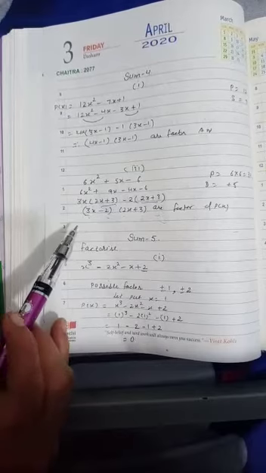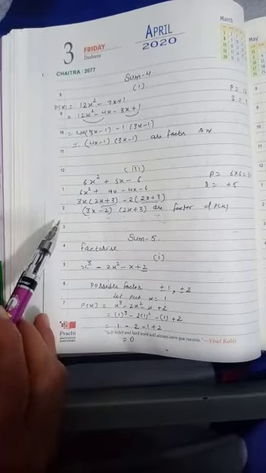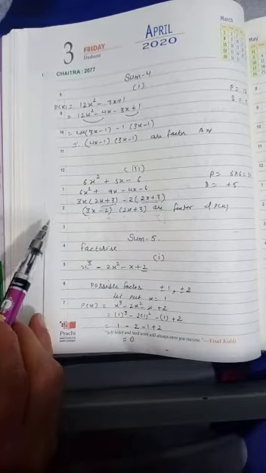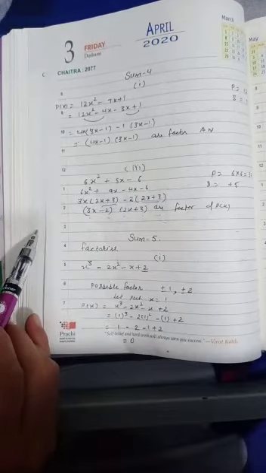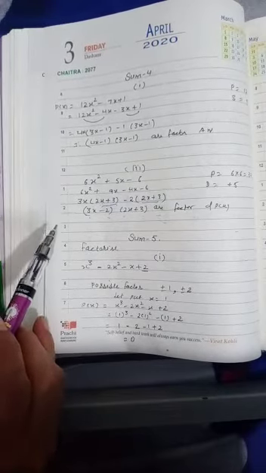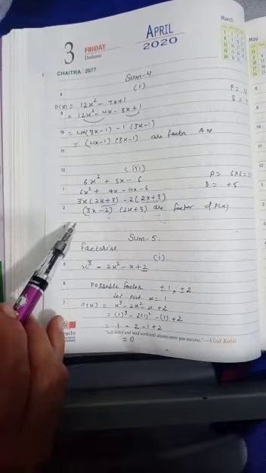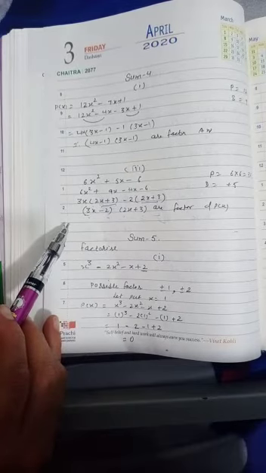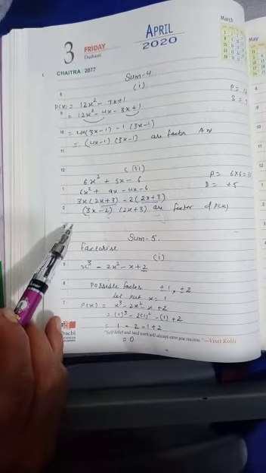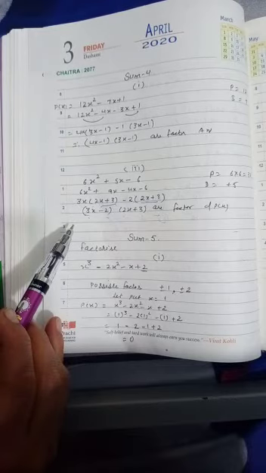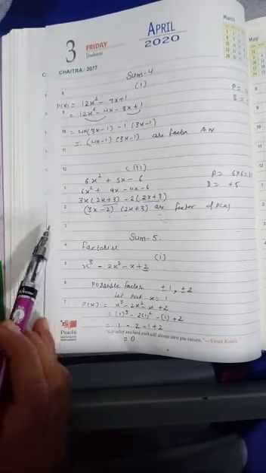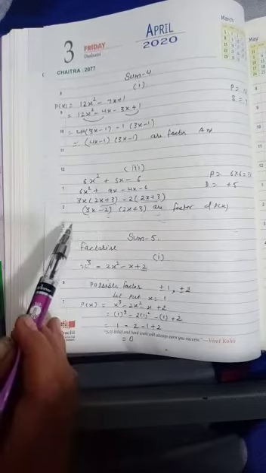Clear now? So what you have to do for the test is revise exercise 2.1, 2.2, 2.3, 2.4, up to sum 4 only. I am not going to give you sum fifth, though sum fifth is very important. It generally comes in the exam for 4 marks. Day after tomorrow I will explain that, but tomorrow I will take the test.